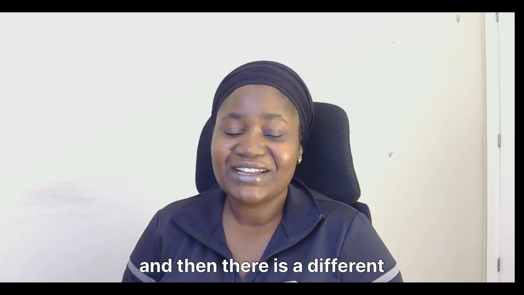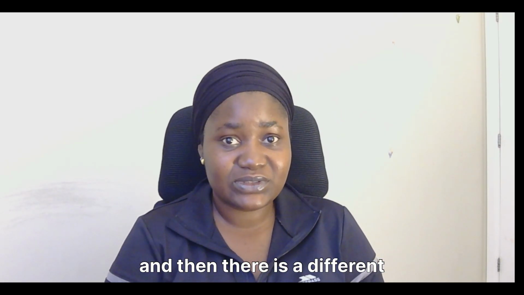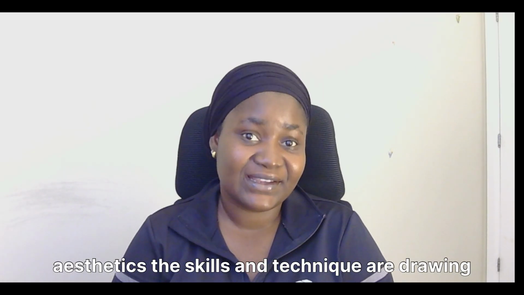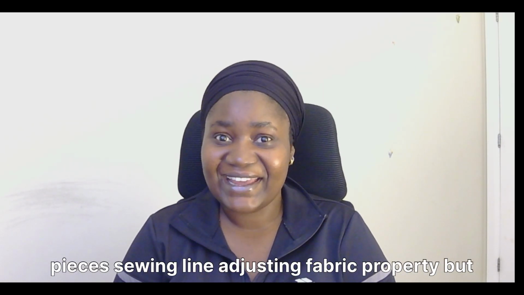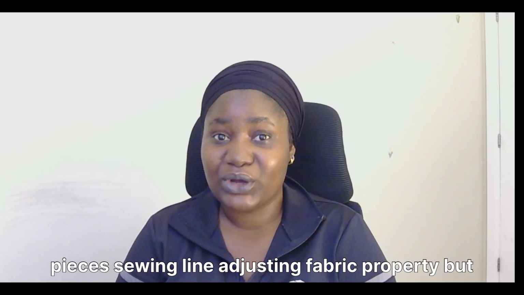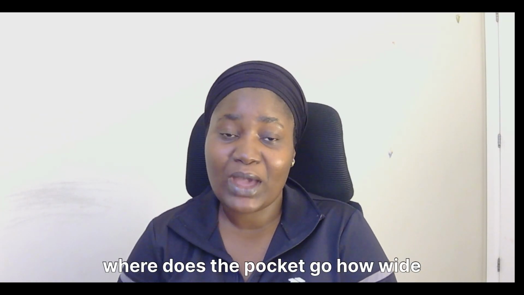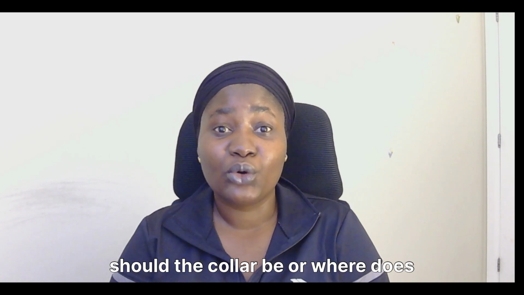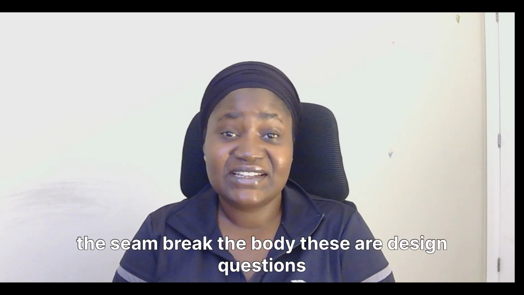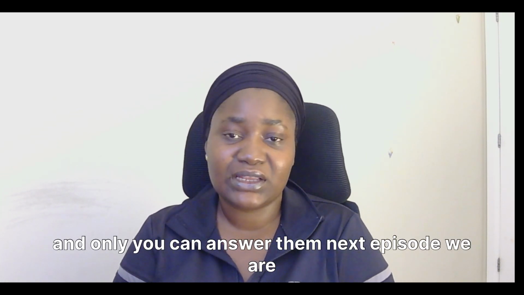To conclude, I would like to say that adding design details is where you start expressing your actual aesthetics. The skills are technical: drawing pieces, sewing lines, adjusting fabric properties. But the decisions are creative. Where does the pocket go? How wide should the collar be? Or where does the seam break the body? These are design questions and only you can answer them.